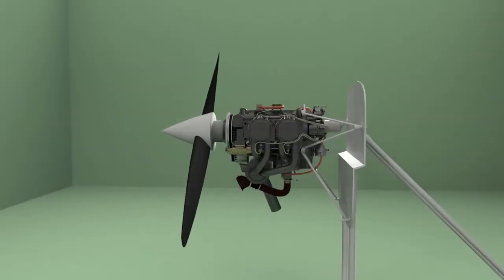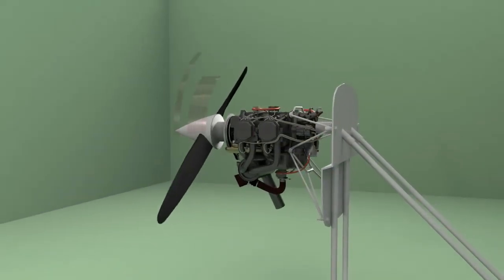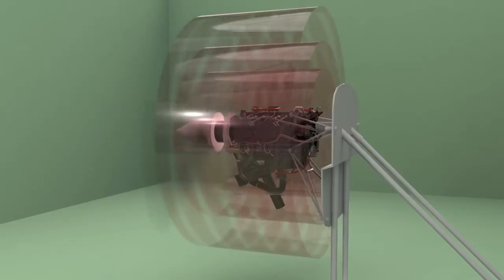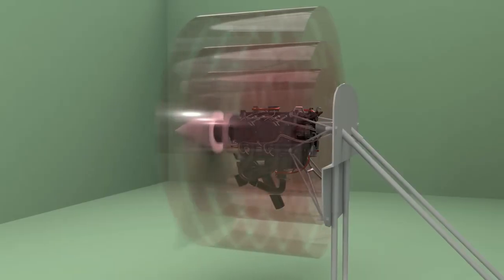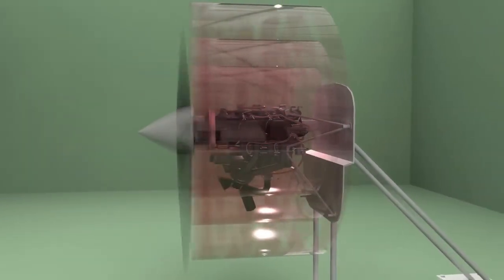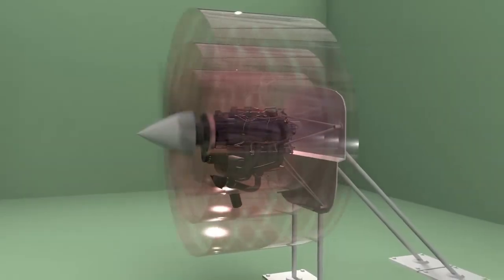A propeller is an airfoil. As such, as it rotates, its blades accelerate the surrounding air towards the aft end of the aircraft. And as illustrated with Newton's third law, the equal and opposite reaction results in the aircraft moving forward.